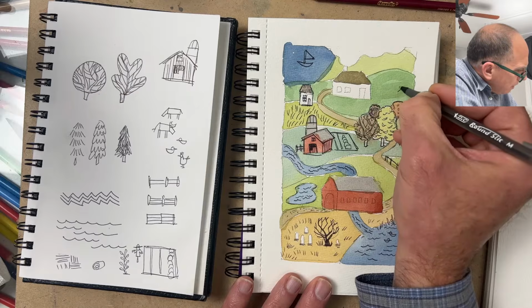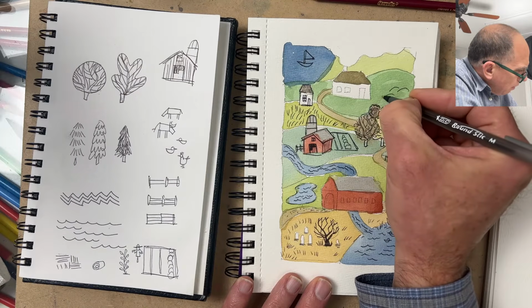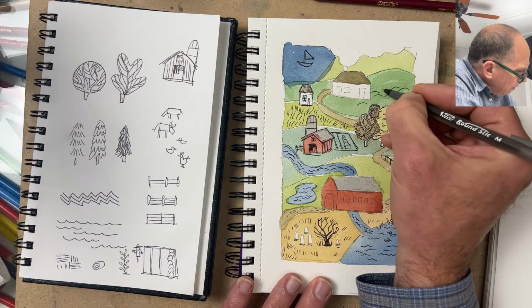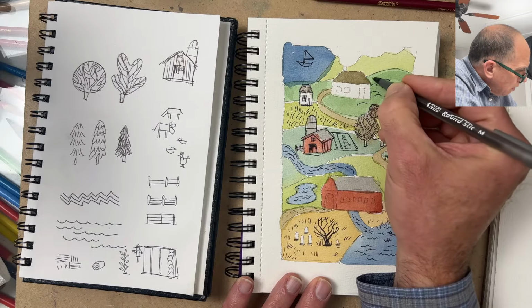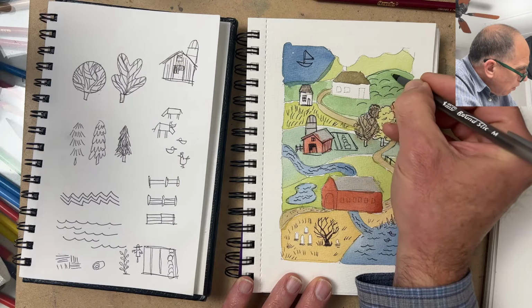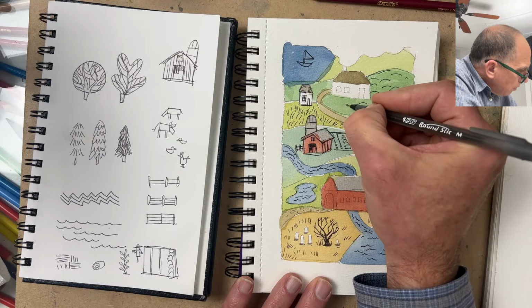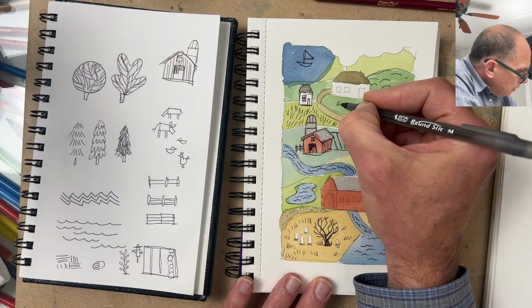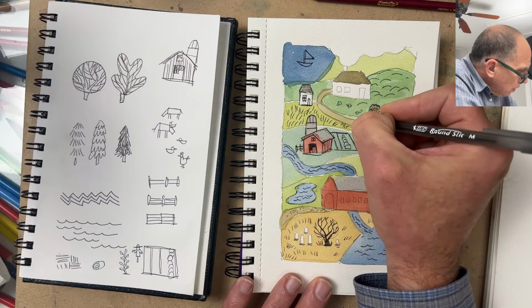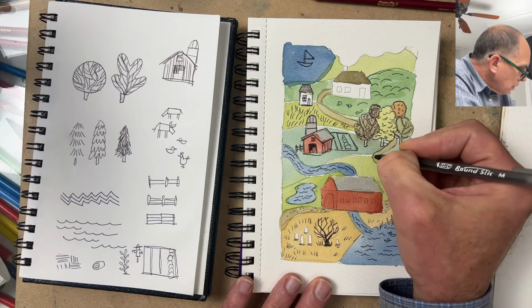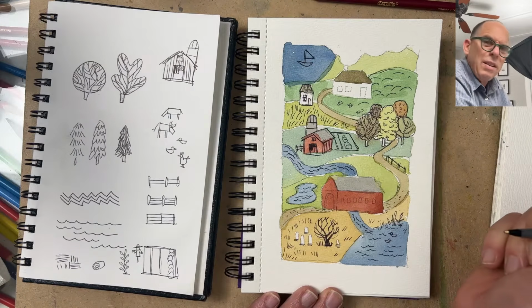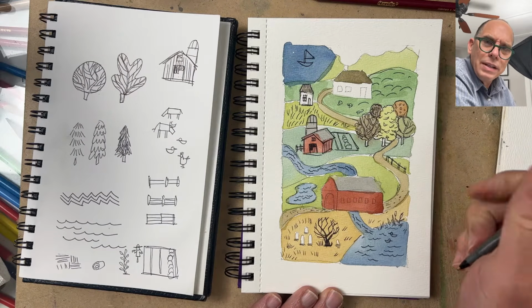Up here at grandma's house, you could put maybe on her field, mounds. Maybe some flowers. You see? It's all slowly coming together.